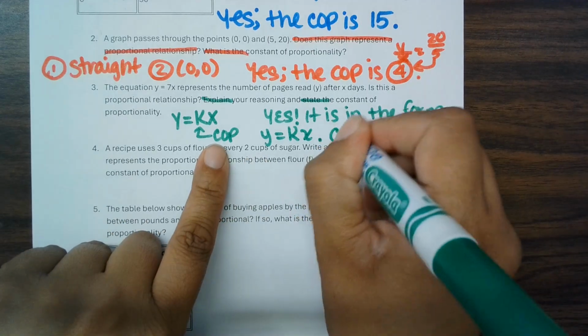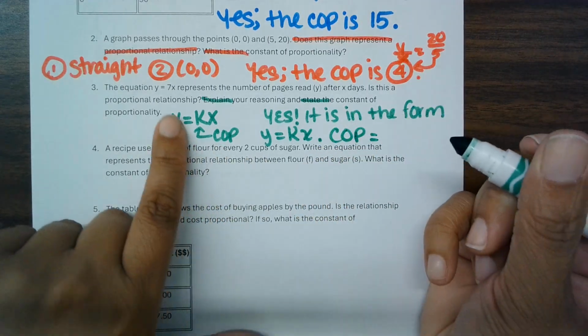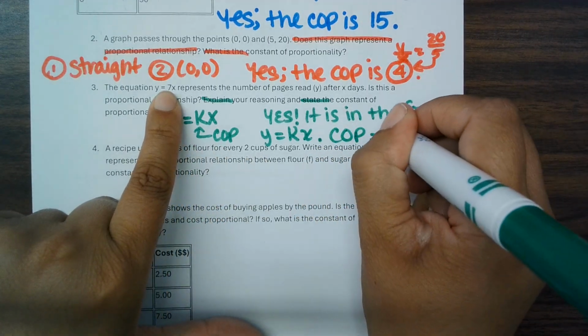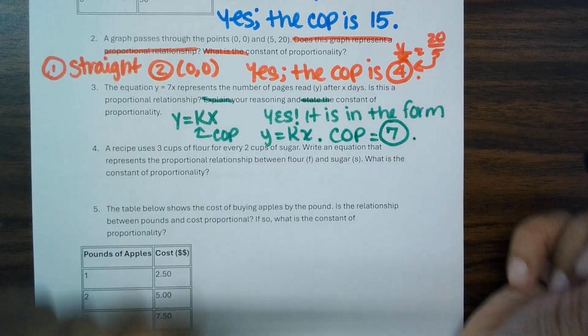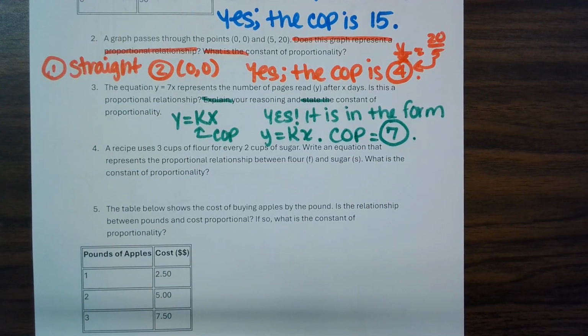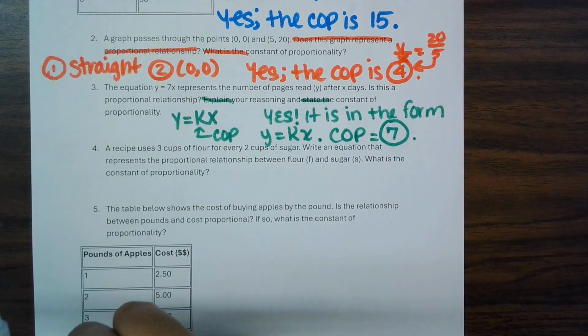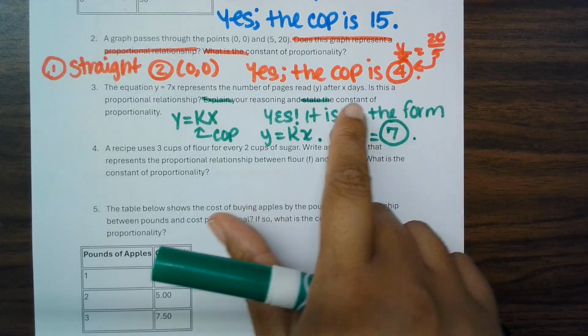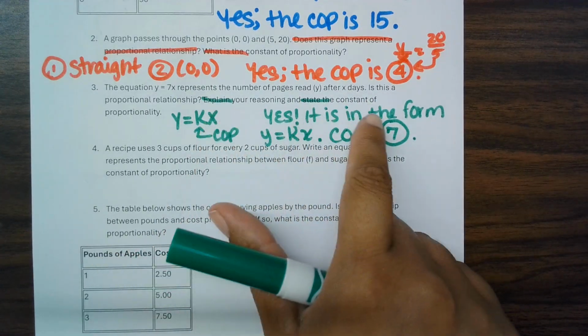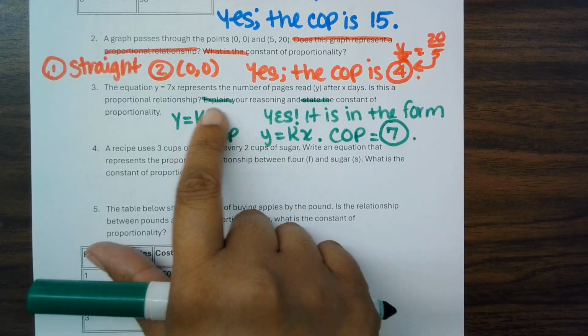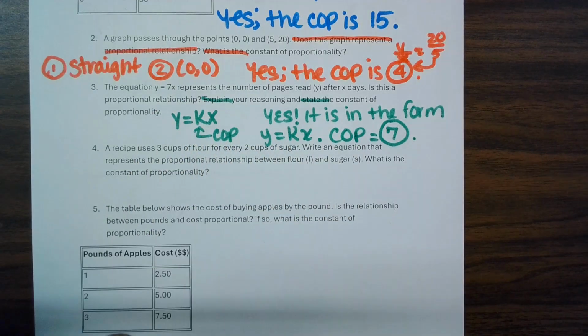Therefore, your COP is whatever that value is in front of x, and in this case, it is 7. Notice that I'm answering all the parts of that question. I didn't just say, yes, it's 7. I needed to explain my reasoning. Well, it is in the form of y equals kx. That is why I say that this is a proportional relationship.